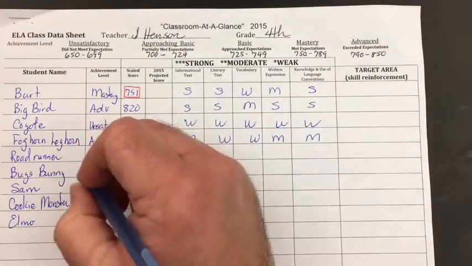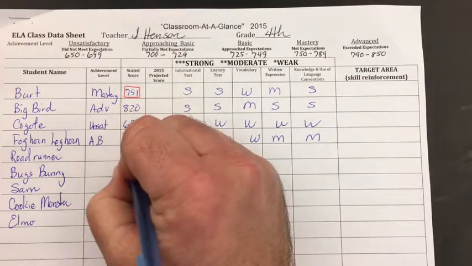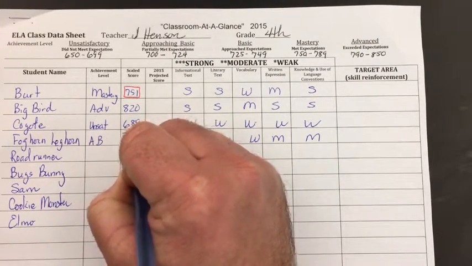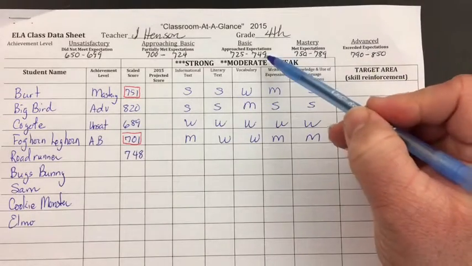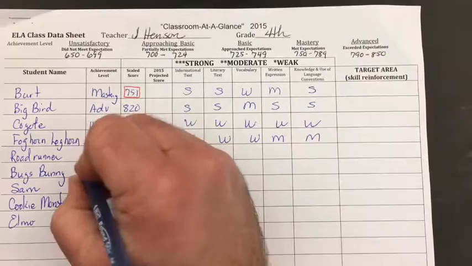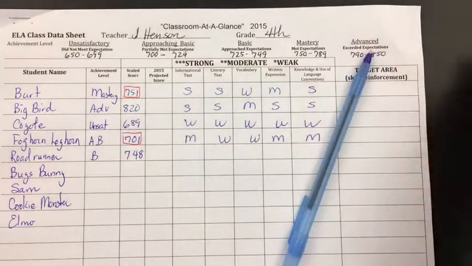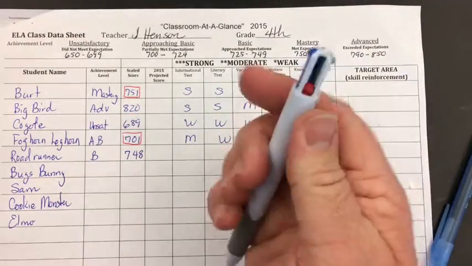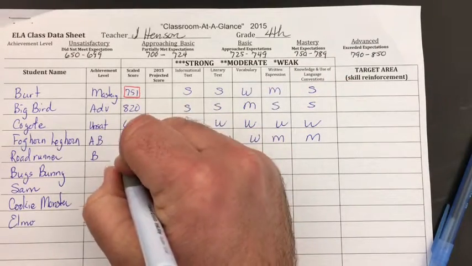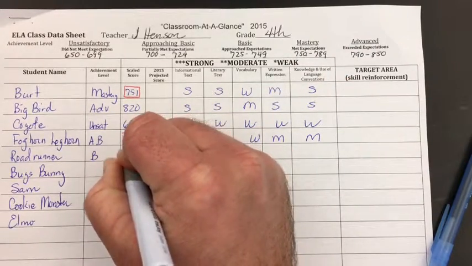Okay. Roadrunner. Roadrunner is a 748. 748 falls right here on the edge of basic, almost a mastery. So I'm going to score them as a basic, and then, I love these pens, I'm going to go to a green for my coding. Your coding might be different.